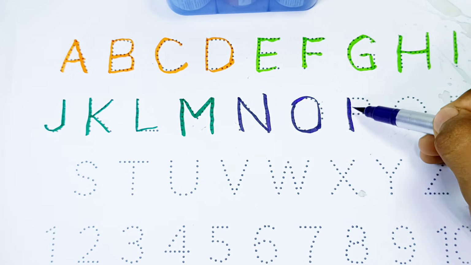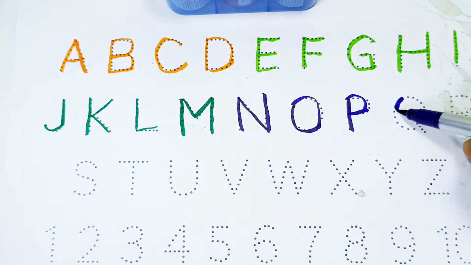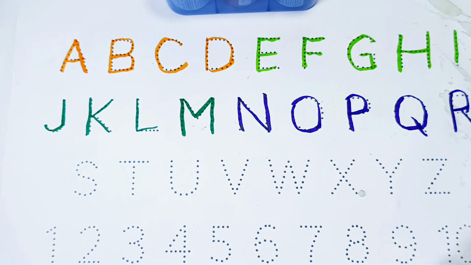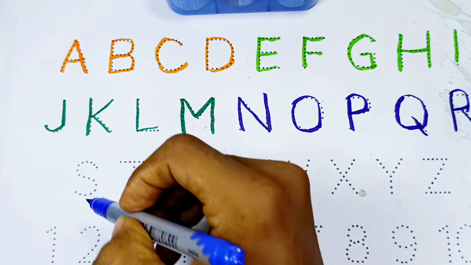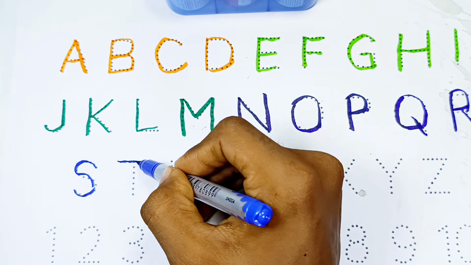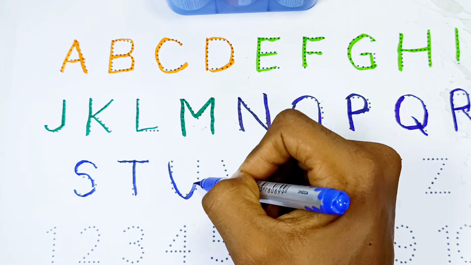O for orange. P for parrot. Q for queen. R for rose. Kids, now you draw S. S for sun. T for teacher.